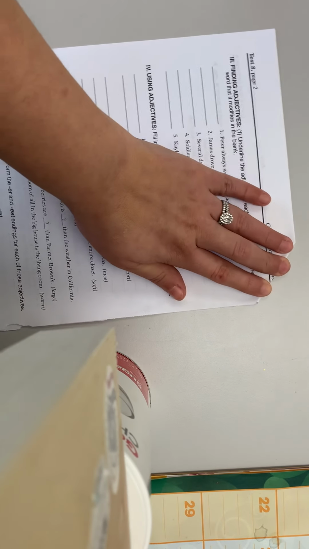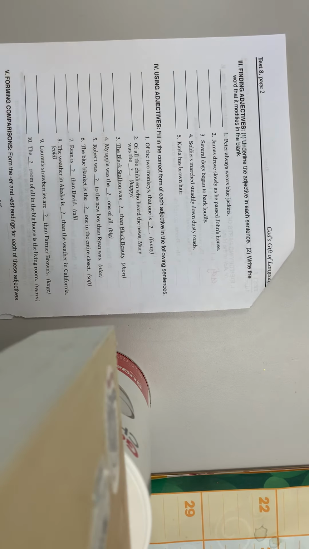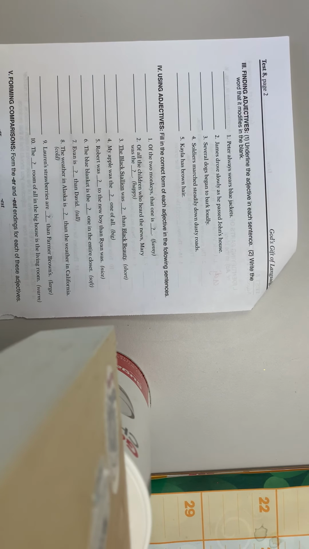Finish doing that section, and as soon as you're finished, go to section 3 there. Finding adjectives. Read the directions with me for Roman numeral number 3. Underline the adjective in each sentence. Number 2, write the word that it modifies in the blank. Number 1, Peter always wears blue jackets.